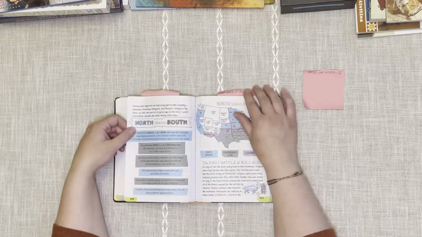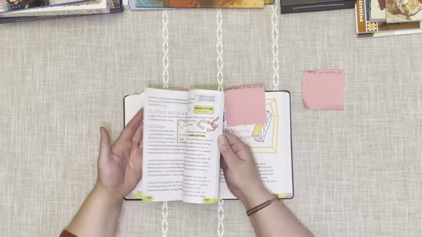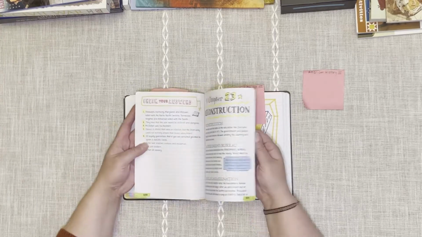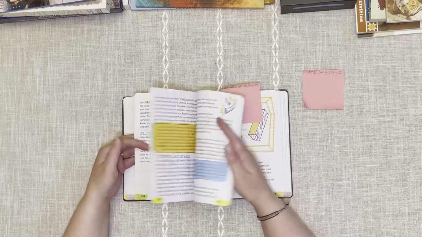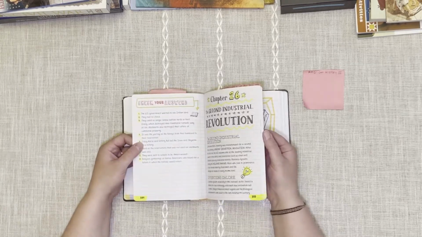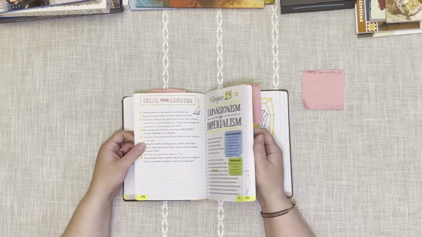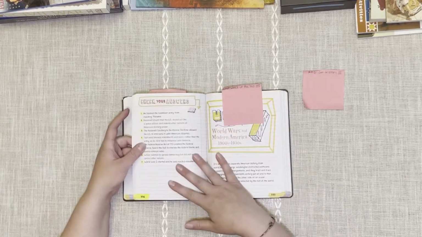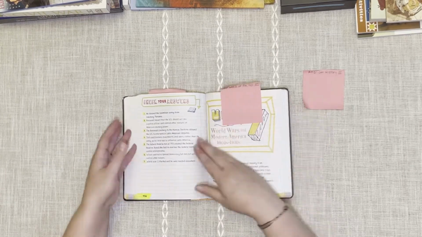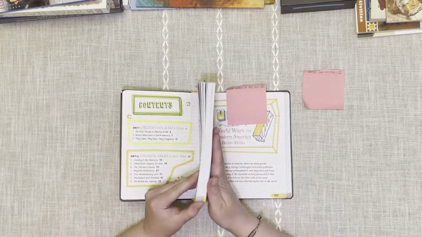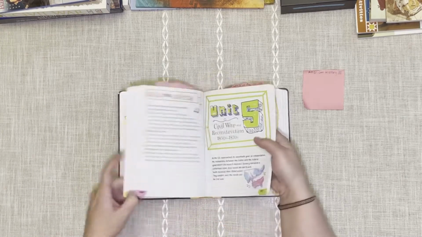I'm just going to keep flipping through, quickly, but that's how all of the chapters and the units are in this book. And so there's what it is. Then when I got to the next sticky note, I would know that that is for our next unit. Let me go back and put my sticky note where I was.